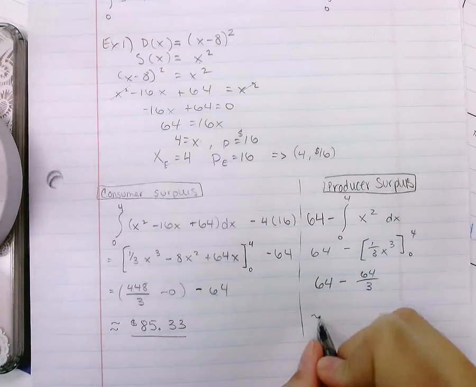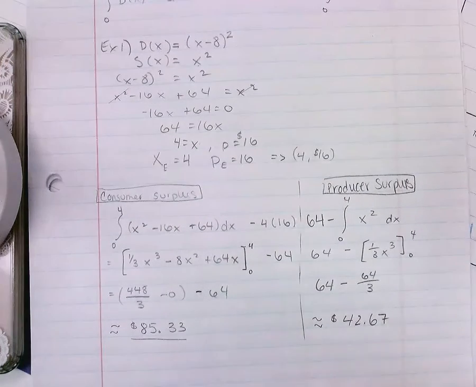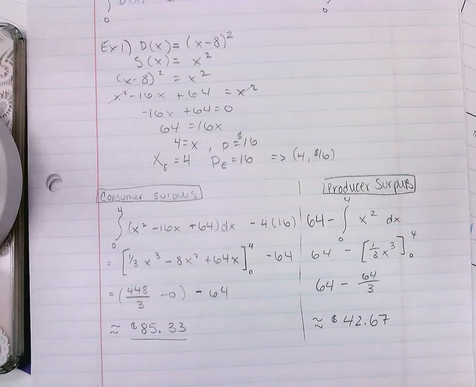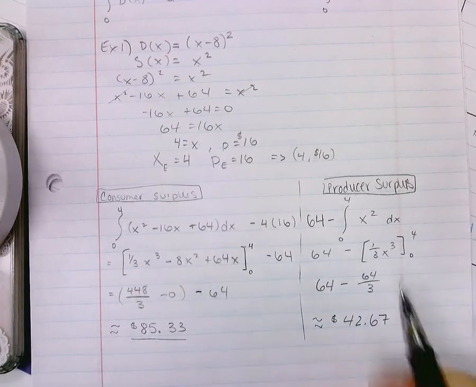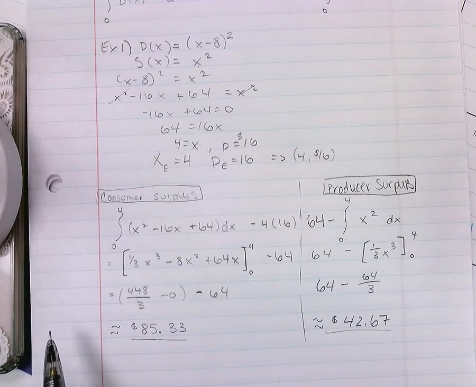And I get approximately $42.67. So that, yeah, I guess I could have done that in my head. So that would be your producer surplus. These two amounts do not have to be the same. They don't even technically need to exist, but I think that they typically do exist.